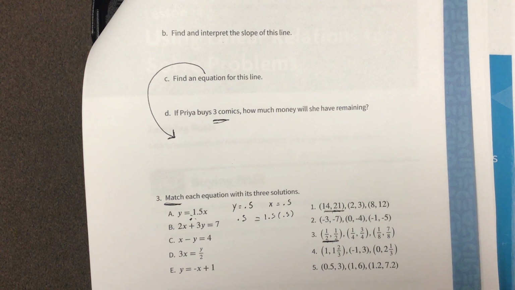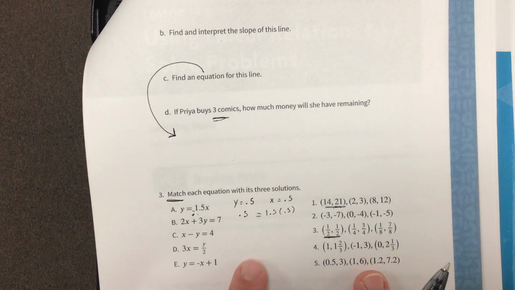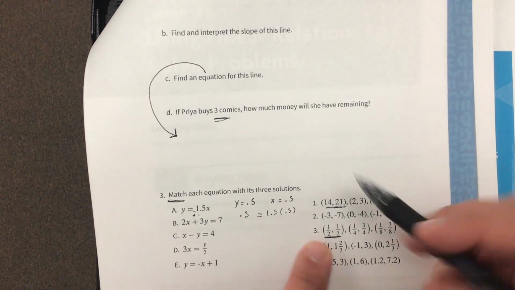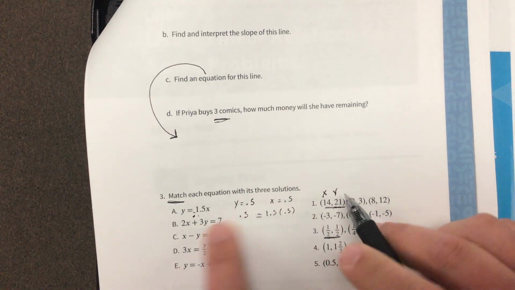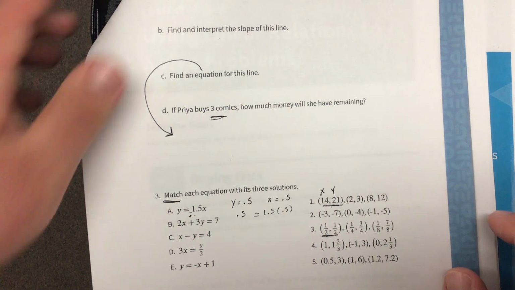So then, no, not none of them. They will match. Well, I don't know. I'm trying to figure it out. It's gonna be D. You're going to figure it out. All right. Match to D. So just plug in. Here's x, here's y. Plug them into the equation and see which ones work.